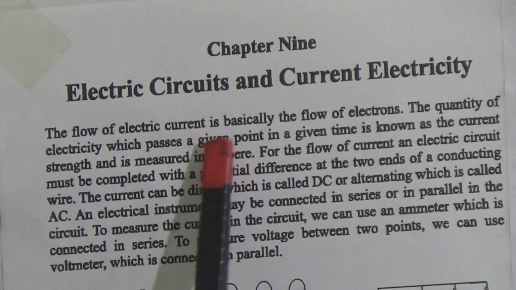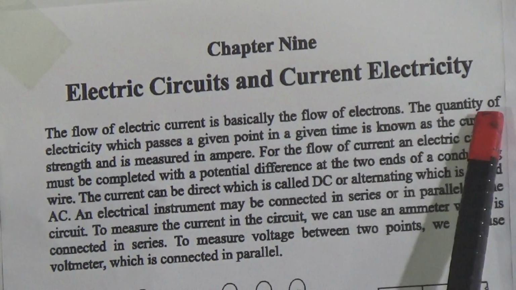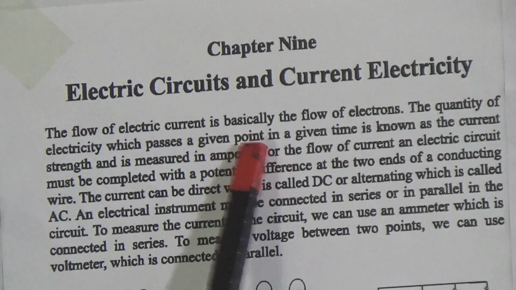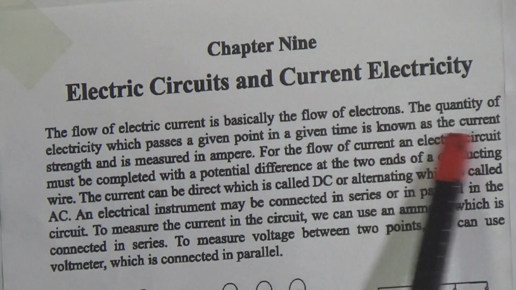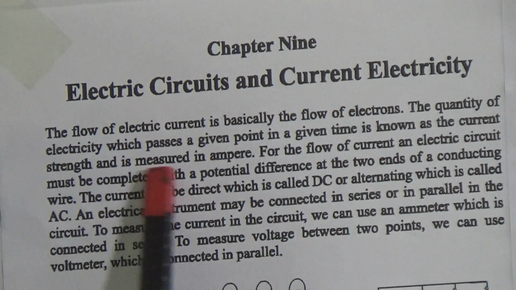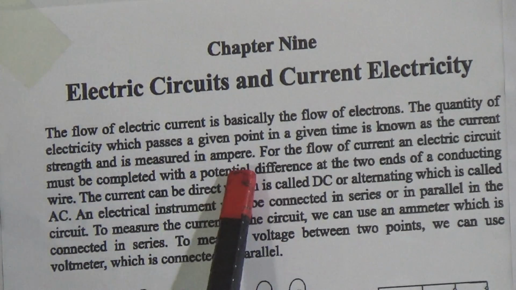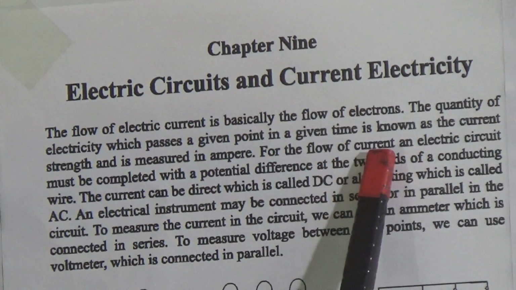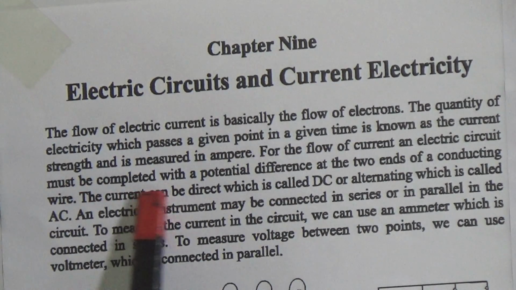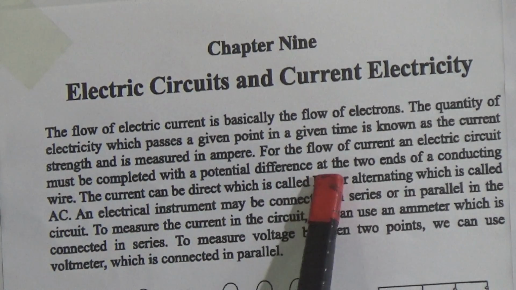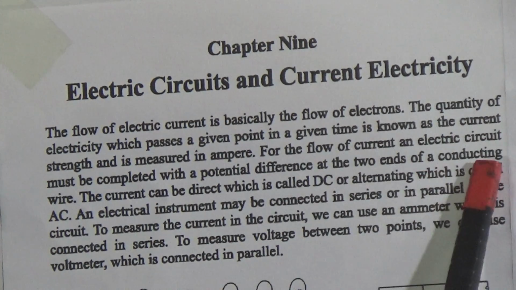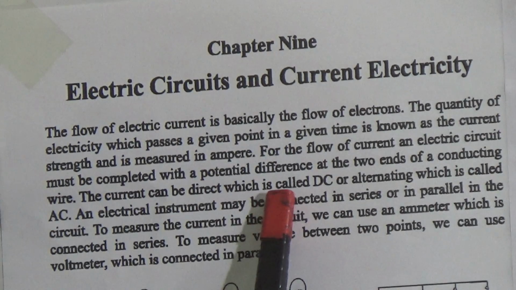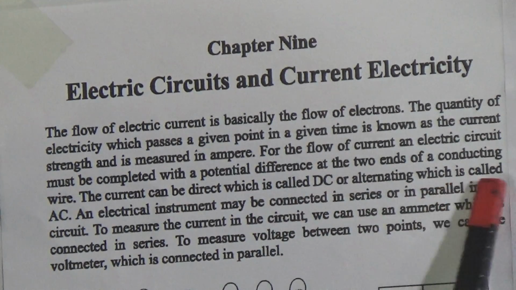The flow of electric current is basically the flow of electrons. The quantity of electricity which passes a given point in a given time is known as current strength and is measured in ampere, and this is the unit of current. For the flow of current, an electric circuit must be completed with a potential difference at the two ends of a conducting wire. The current can be direct, which is called DC, or alternating, which is called AC.